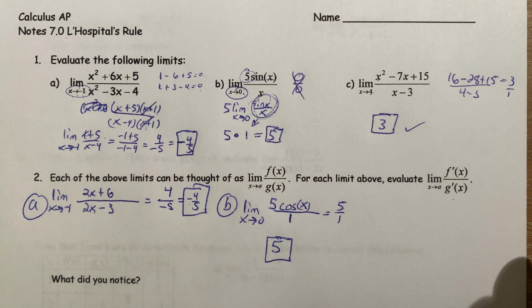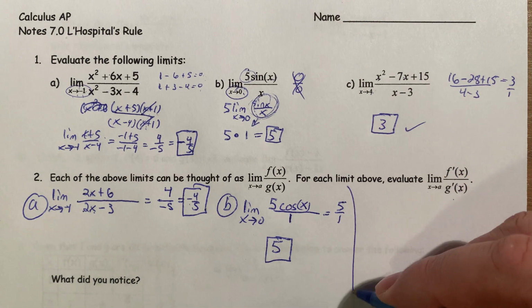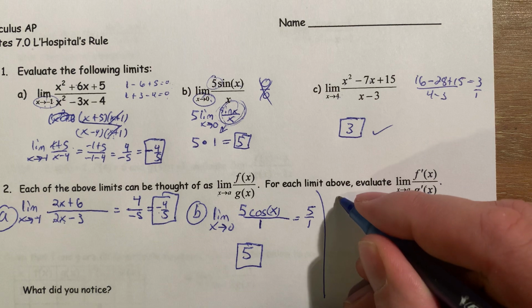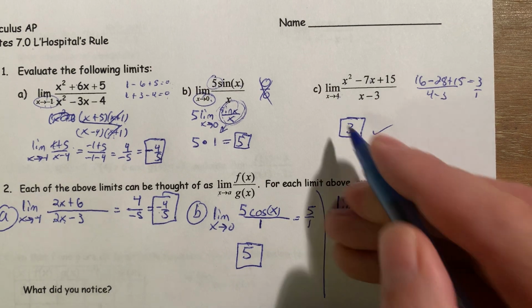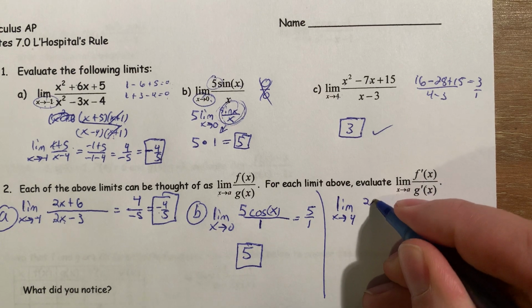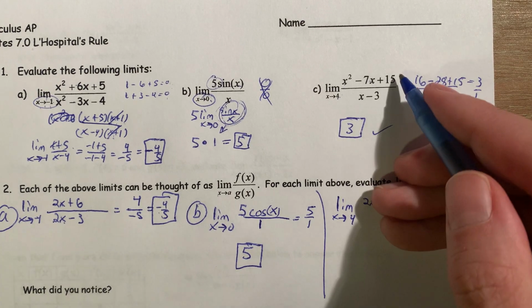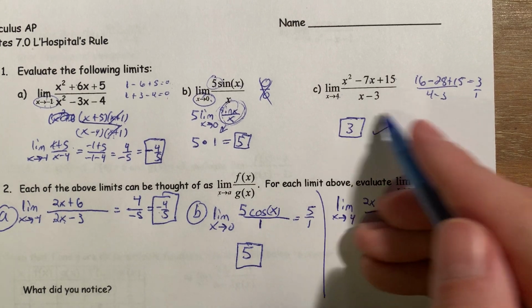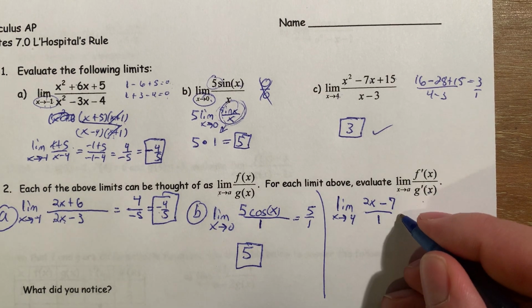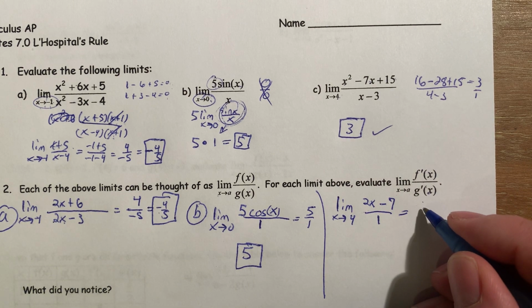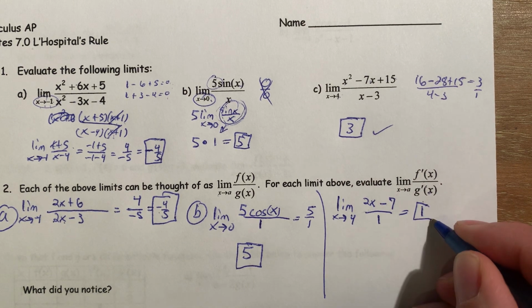This might be a minute to pause and notice and predict how this next one's going to go. This next one, we're going to do the limit as x goes to 4 of the derivative of the top. The derivative of 15 is 0, it's a constant, divided by the derivative of the bottom. The derivative of x minus 3 is just 1. And this time, 2 times 4 is 8, and 8 minus 7 is 1. 1 divided by 1 is 1.